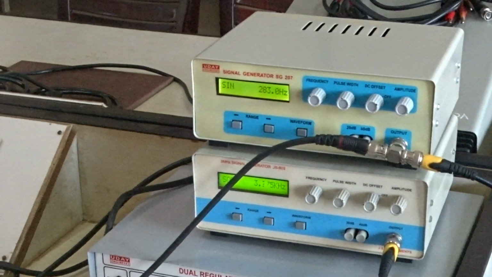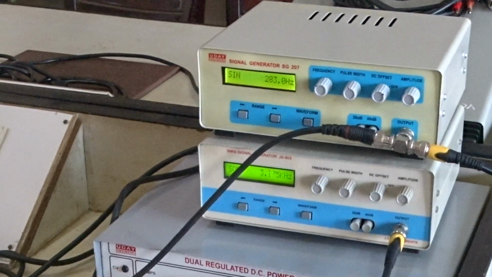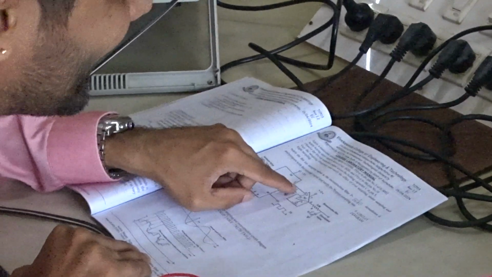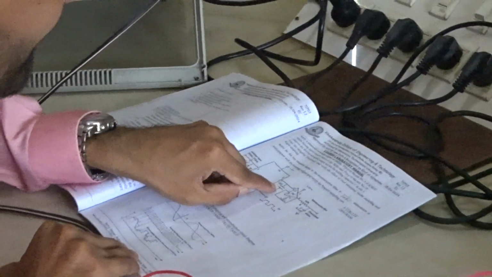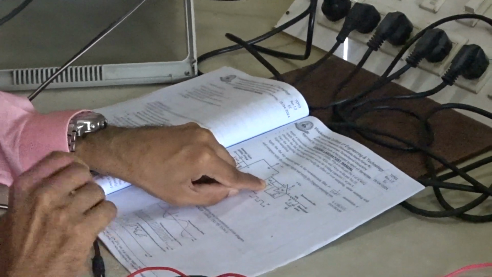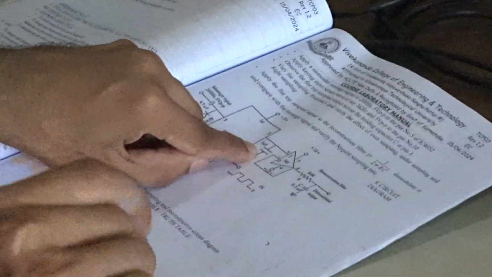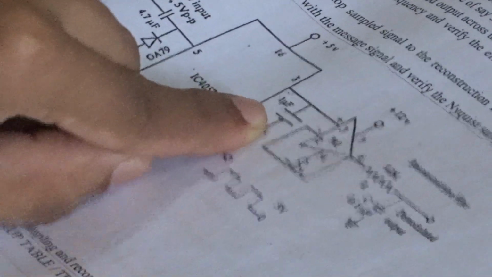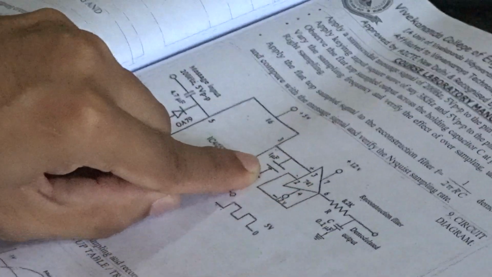Then we take the output from pin number 3 of IC 4052, and from there we give it to pin number 3 of the 741 IC. Before that, on the output side we have a one microfarad capacitor. The reason we connected this 1 microfarad is that it will hold the signal for a time being, so that hold signal is required.